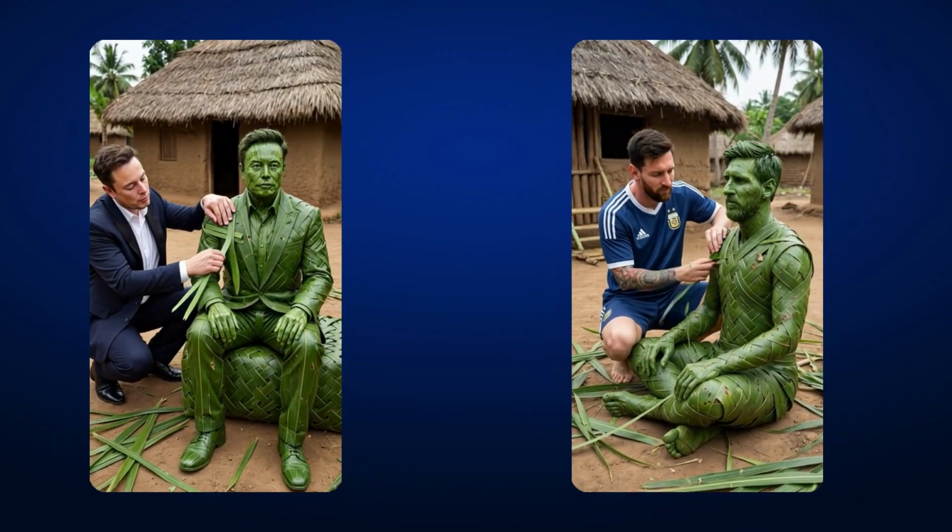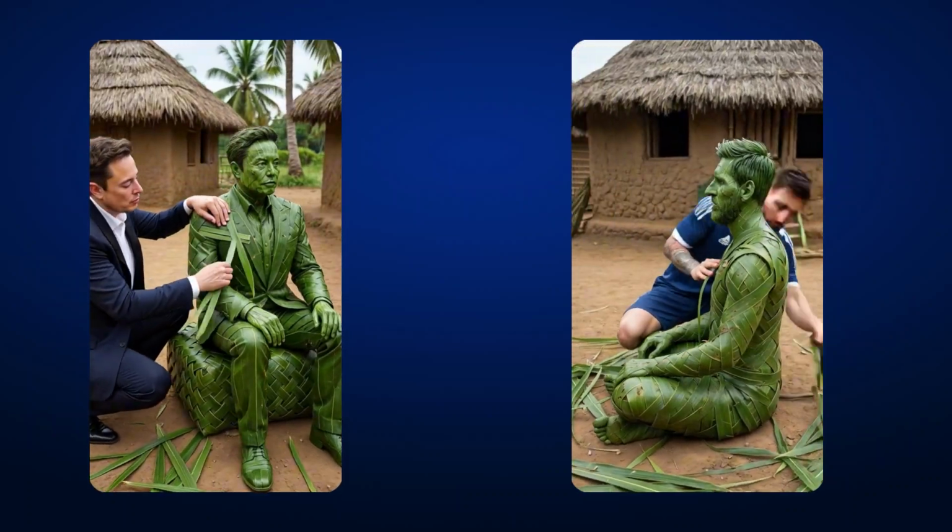So this is how you can create AI generated green leaf sculpture videos that look realistic and eye-catching. Now you know the real secret behind those viral Instagram posts.